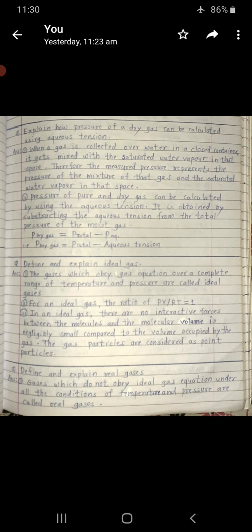Now what is real gas? Define and explain real gas. Real gases are gases which do not obey the ideal gas equation. The gases which do not obey the ideal gas equation under all the conditions of temperature and pressure are called real gas. So once again, what is ideal gas? The gases which obey the ideal gas equation over a complete range of temperature and pressure are called ideal gas.